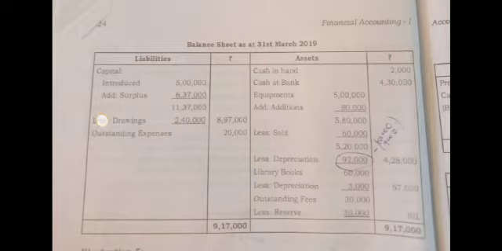On the left hand side the capital is 5 lakh. Again the surplus calculated earlier, 6,37,000. We deduct the drawings 2,40,000, and the outer column it is 8,97,000. Again outstanding expenses of salary is 20,000. Finally the balance sheet tallies at 9,17,000. So this is the problem we have done under professional accounting.